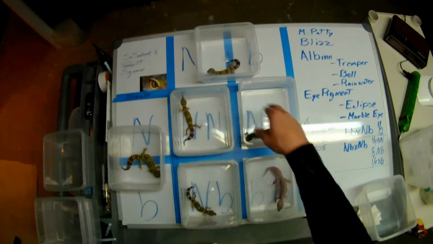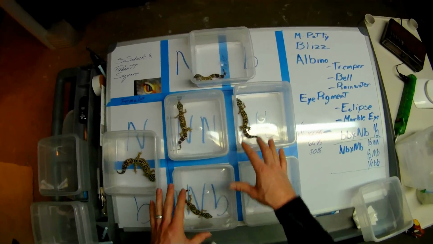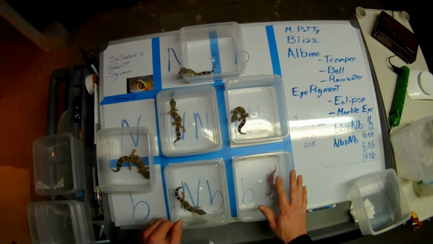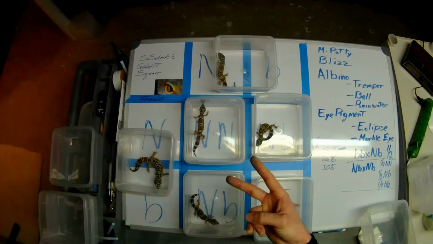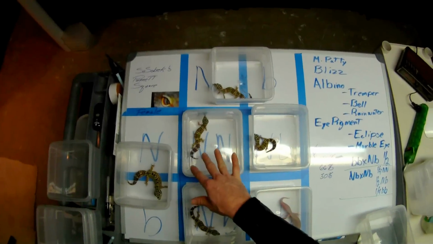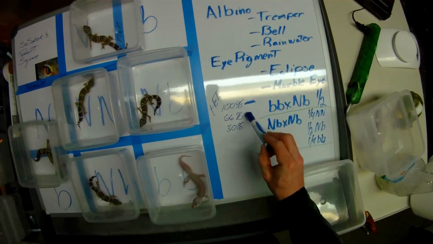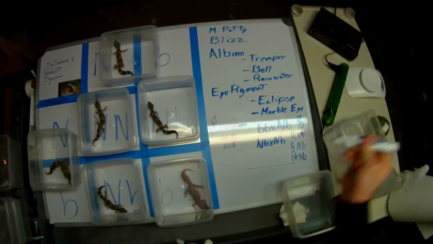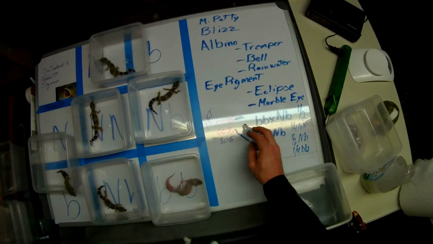All right, what you're left with are these 3 right here. And since you can't visually tell the difference between hets or not, this is where the 66% comes in. Because out of these 3, 2 of them, or 2/3 of them, are going to be het, and the other one's not going to be het. That's where this 66% het comes in, whenever you do het to het.